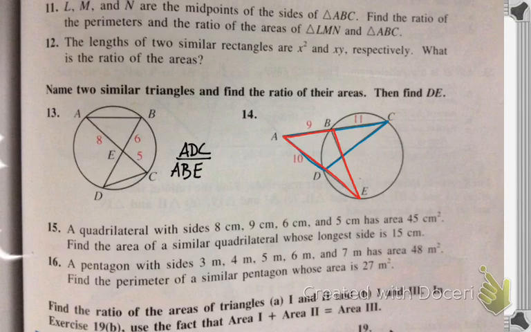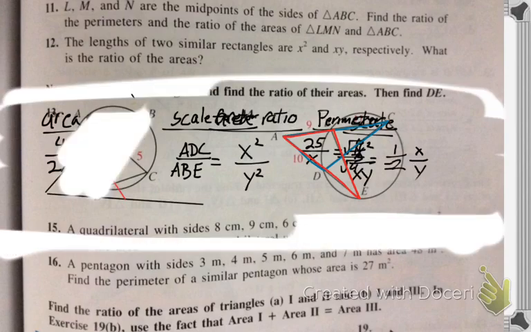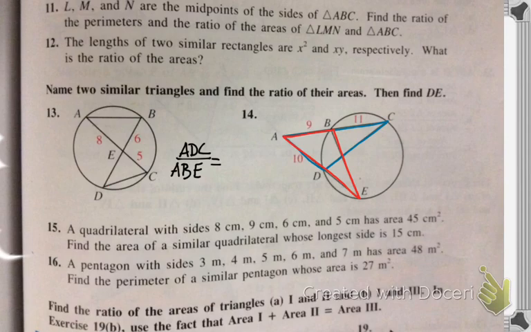E will go on the bottom. So our scale factor, we got that down. Okay, so our scale factor is going to be, we're putting ADC on top, so it'll be 10 over 9. So that's our scale factor. Maybe I'll put that on the right side. So scale factor is going to be 10 over 9.